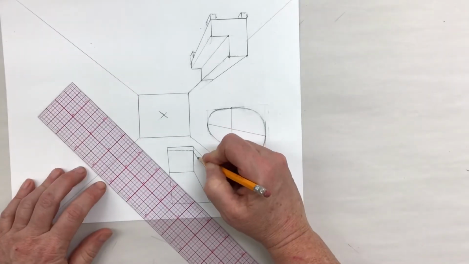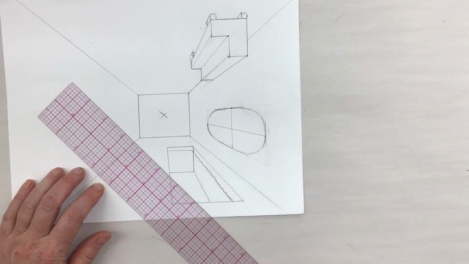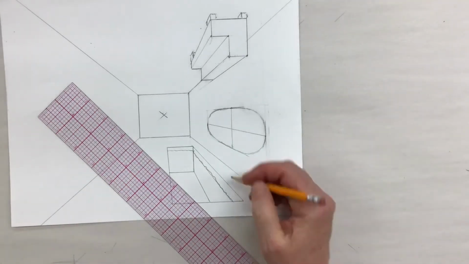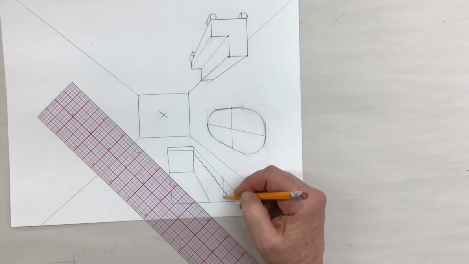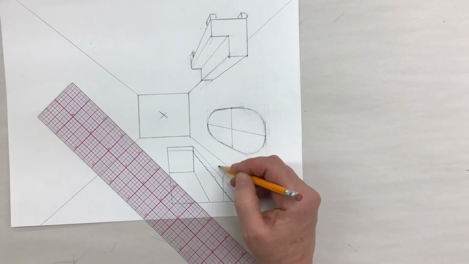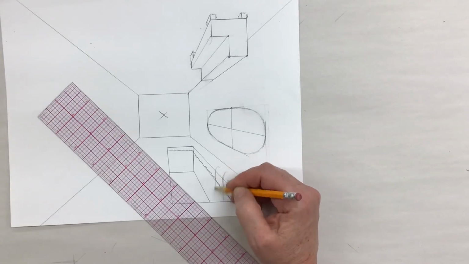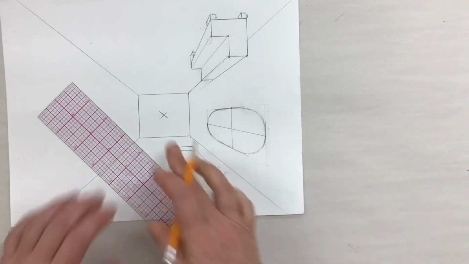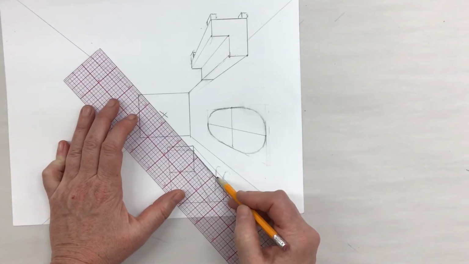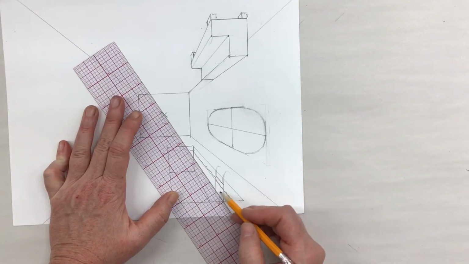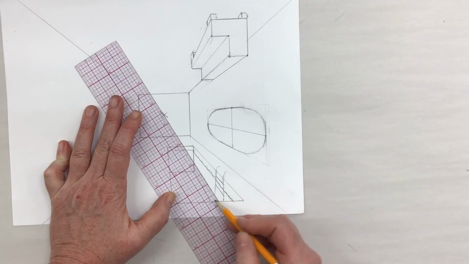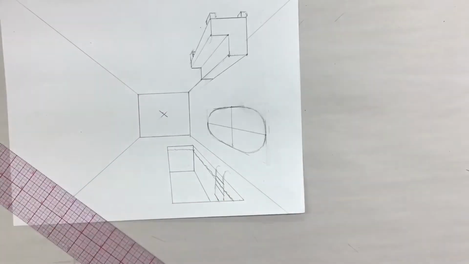So I could draw that, and then just when I color it, I'll make it wavy. I could add a ladder, and the rungs of the ladder would go to the vanishing point. Okay, so pause the video, try a sunken in or a recessed area or a pool.